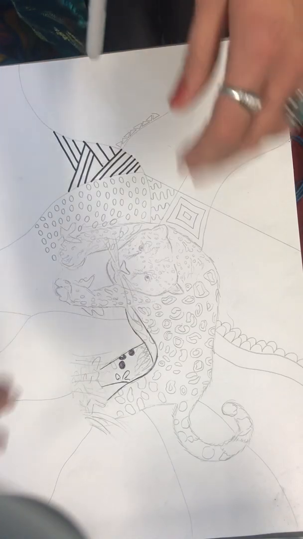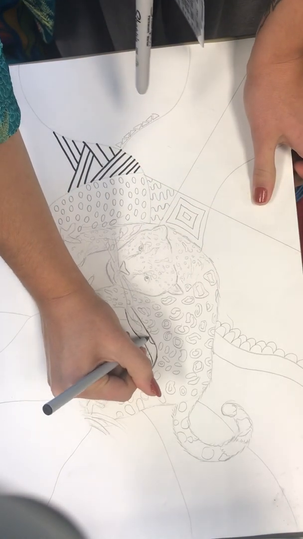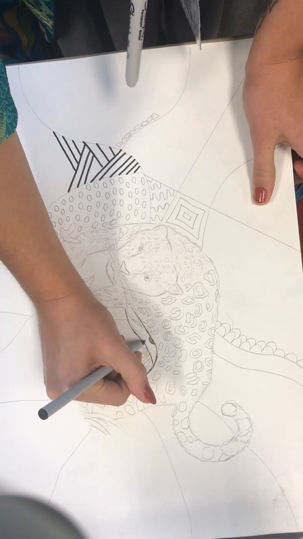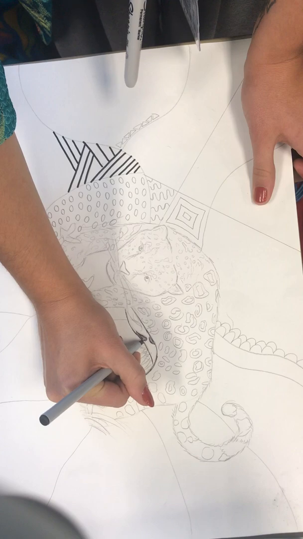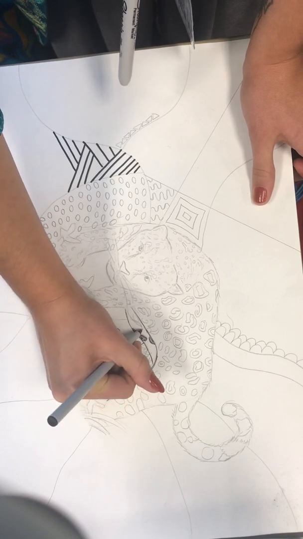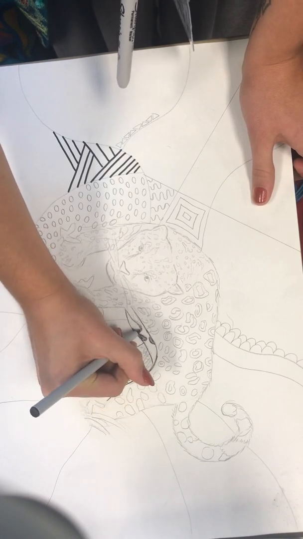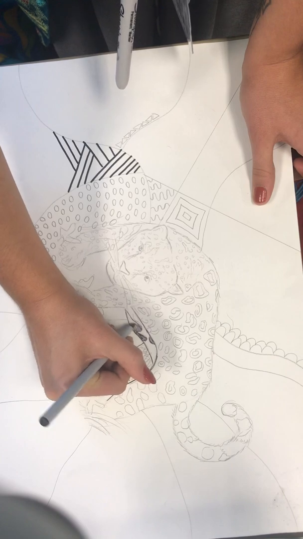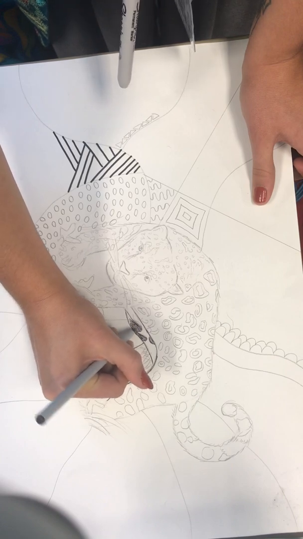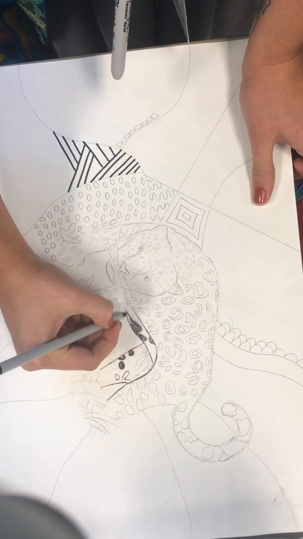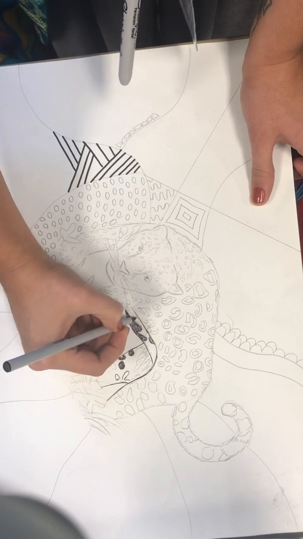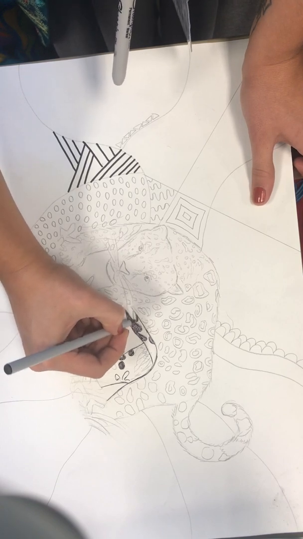All right, so last step. So if I finish this part, coloring it in a little bit. Got this spot here.